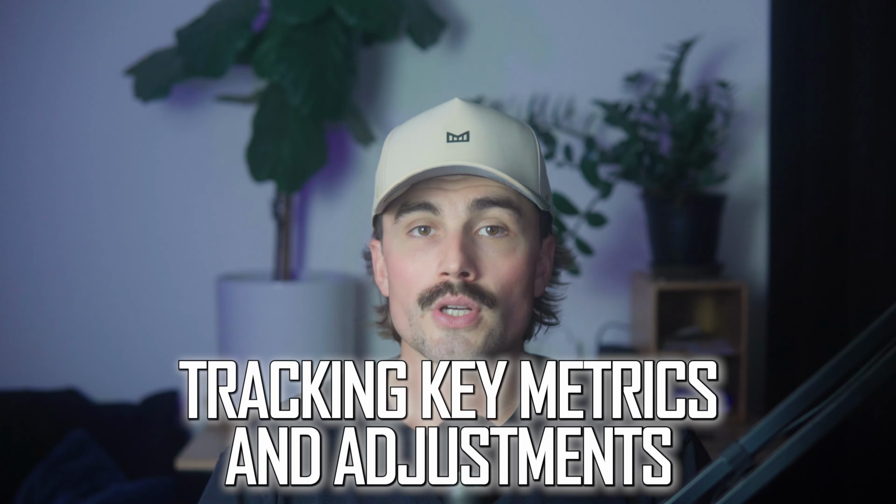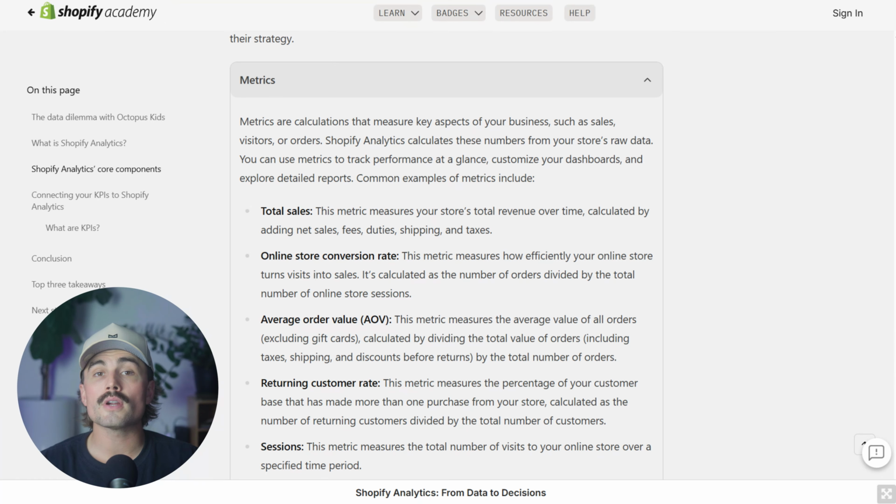Tracking key metrics and adjustments. To gauge the effectiveness of your SEO efforts, track metrics beyond rankings. Look at organic traffic, click-through rates, conversion rates, and average order value. If a page receives a lot of traffic but few sales, adjust its content or calls to action.